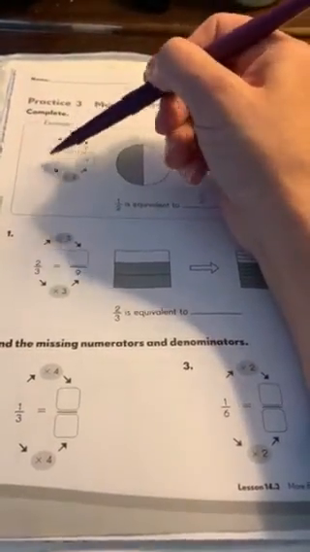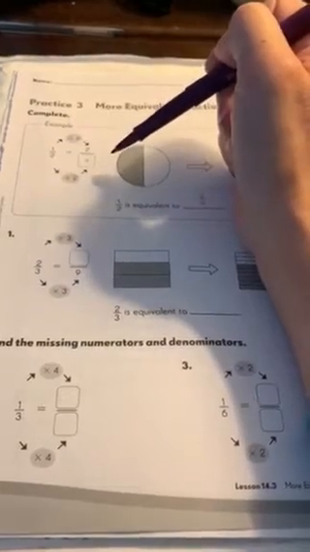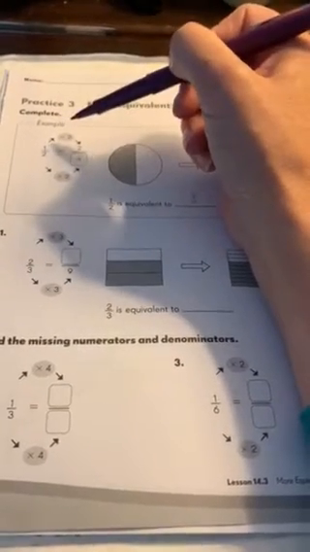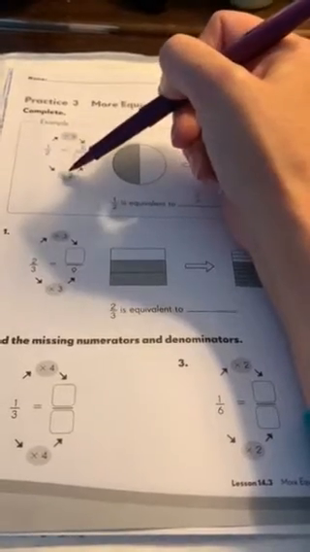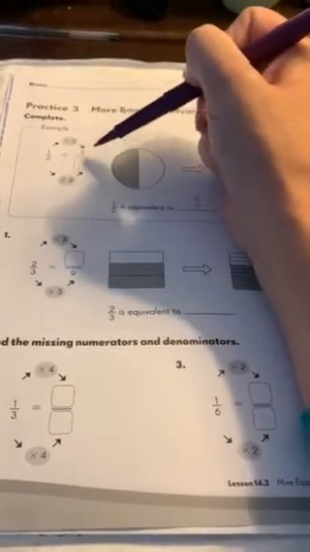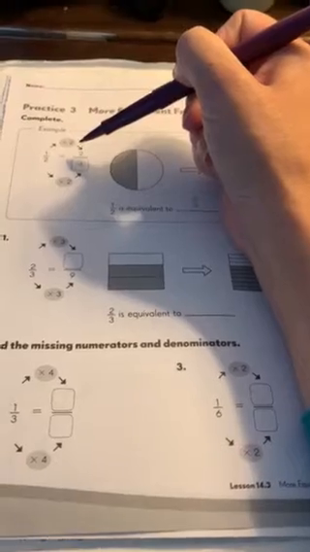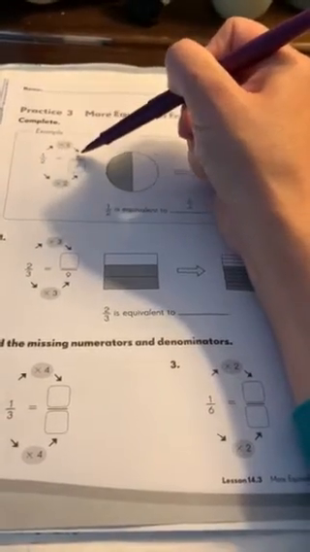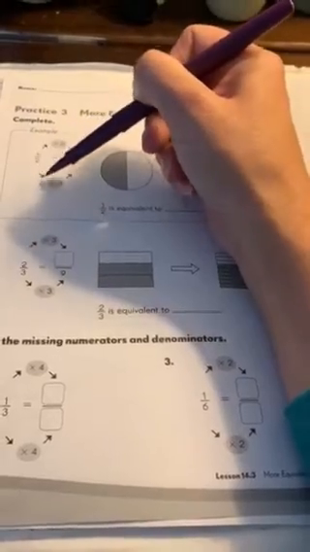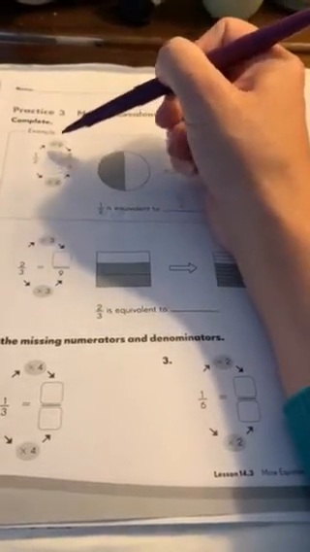You're looking at the relationship between 1/2 and 2/4. And what you're saying to yourself in your mind is, what can I multiply on both top and bottom that's basically going to give me the answer of 2/4? So in this case, it would be 2. 1 times 2 equals 2. 2 times 2 equals 4. So that's how we would figure that out.